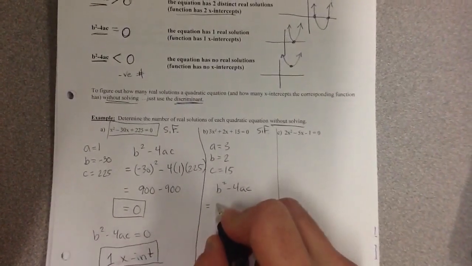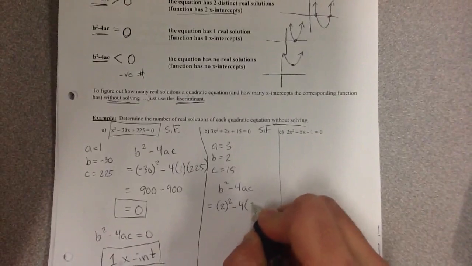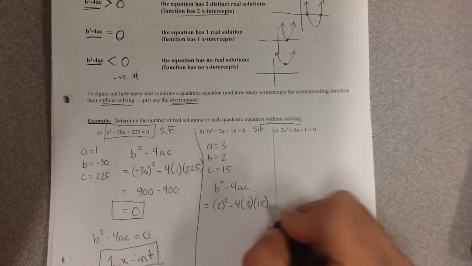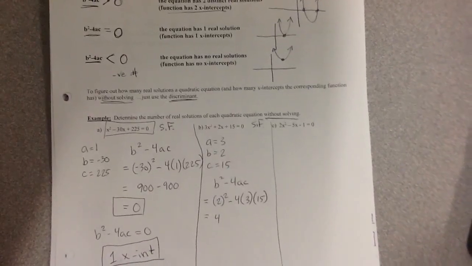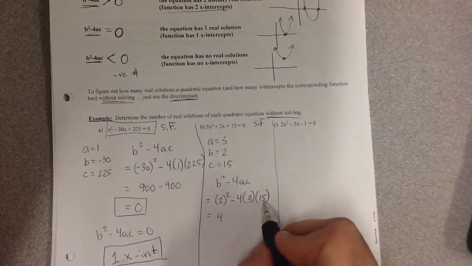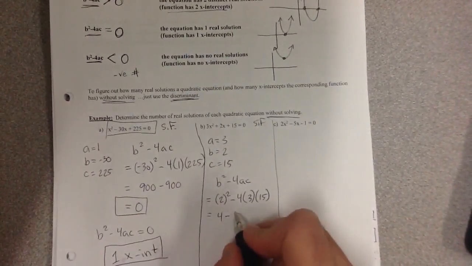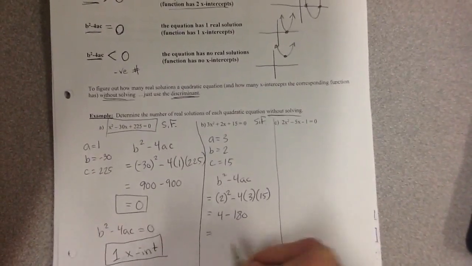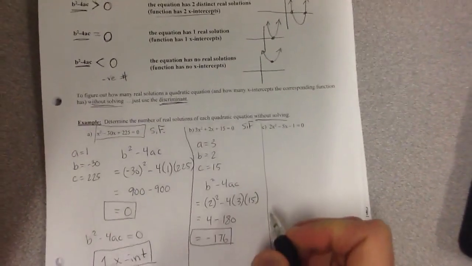So this is equal to b, which is 2, all squared, minus 4 times a, which is 3, times c, which is 15. If I do 2 squared, it's going to give me 4. And then I'm going to have negative 4 times 3 times 15. So negative 4 times 15 is negative 60, times 3 is negative 180. And 4 minus 180 is negative 176.